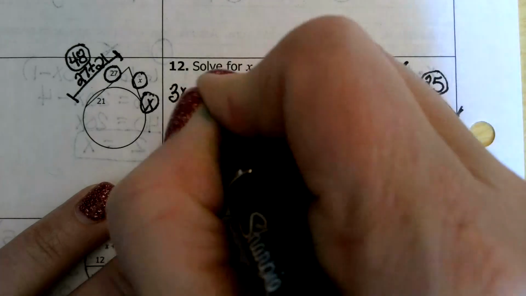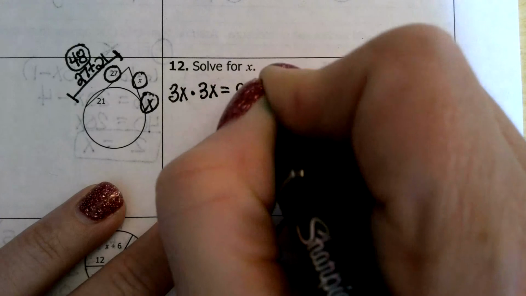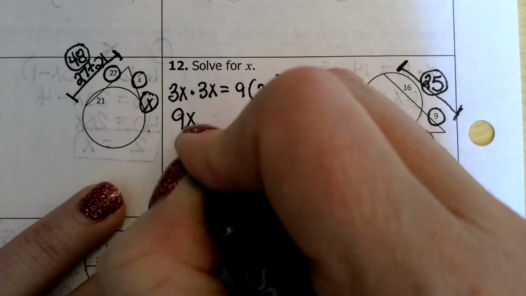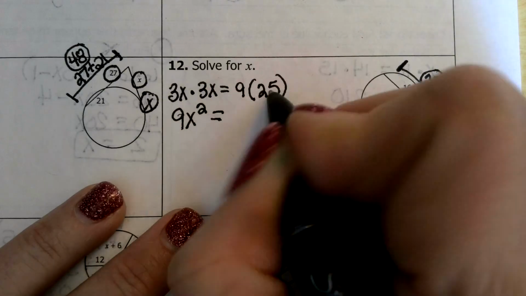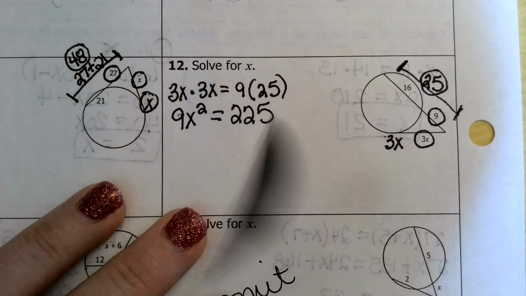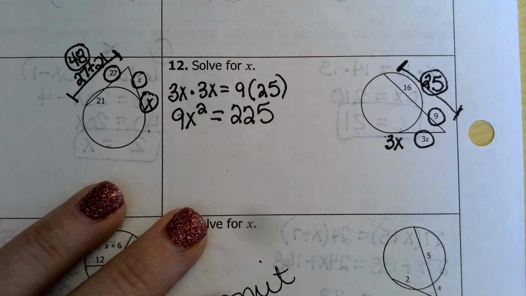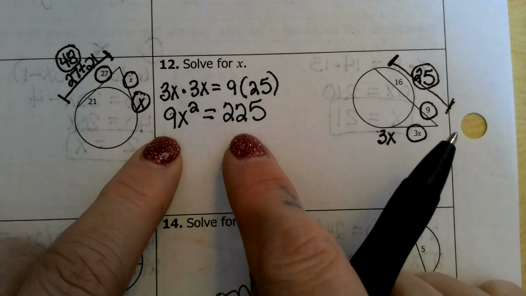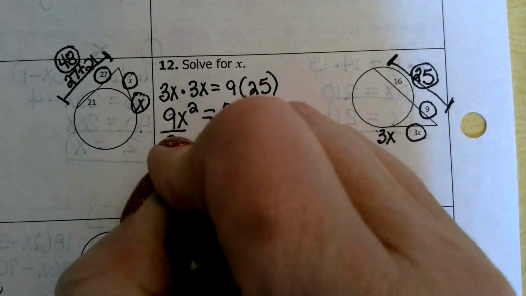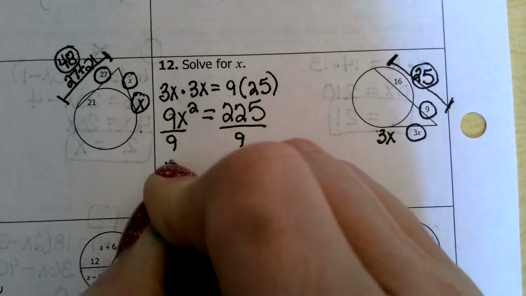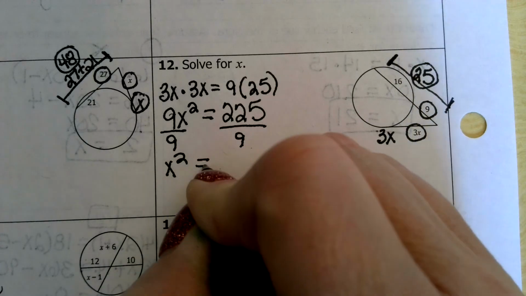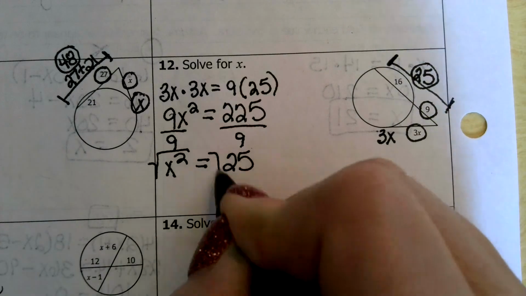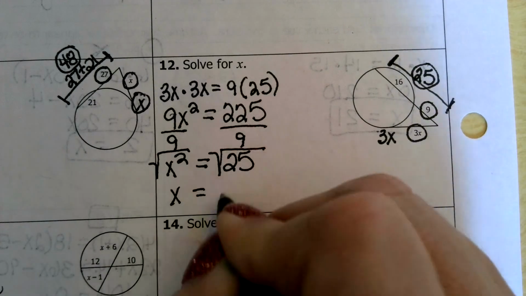Okay, so the pieces I'm using are circled. 3x times 3x equals 9 times 25. 9x squared, and that's going to give us 225. Okay, order of operation says, now these are perfect squares, so I could take the square root of both sides, but this is the correct way to do it. I need to divide by 9 first. And you get x squared equals 25. And then you take the square root, and you get x equals 5.